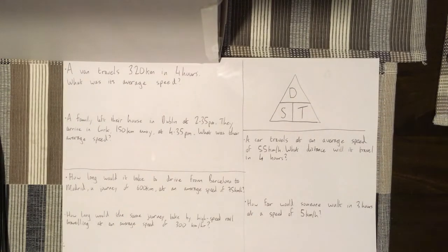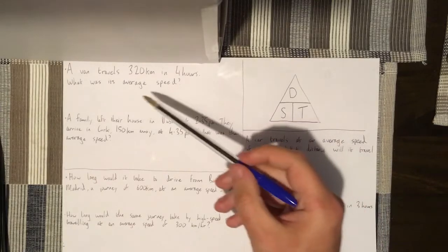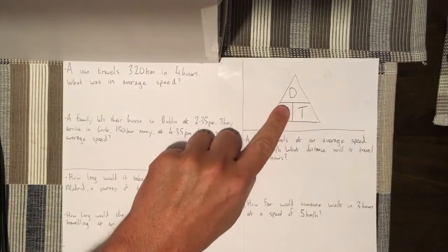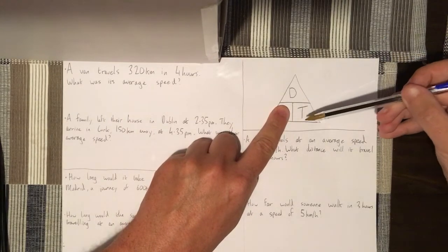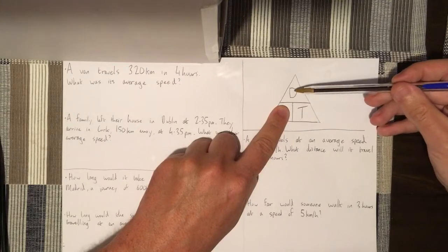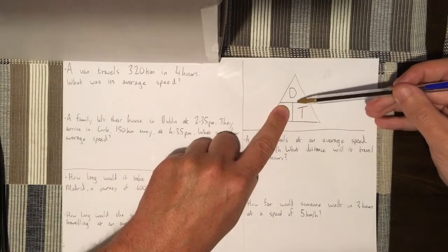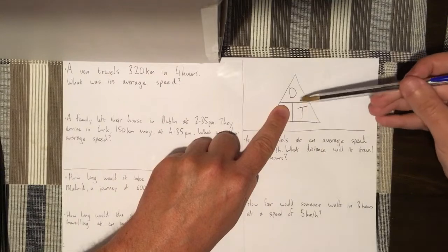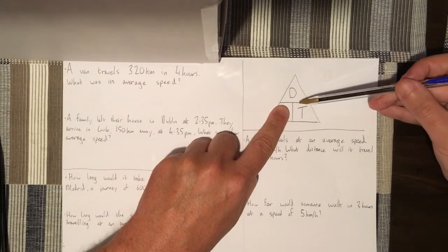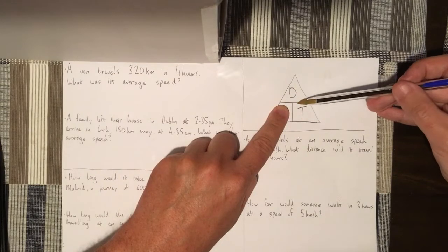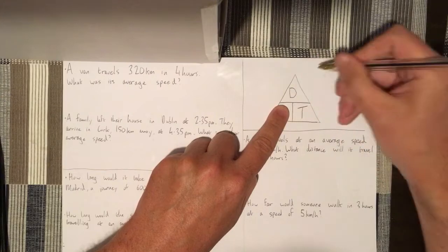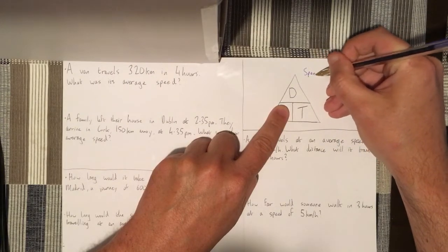And the way you use this triangle to get these three formulas is you cover up the one you want. So in this example here, I'm looking for speed. So if I cover up the S for speed, what's left? It's D over T. So S is equal to D over T. What does over mean in maths? What does D over T mean? It means D divided by T. So to get speed, I divide distance by time. So there's my formula for speed.